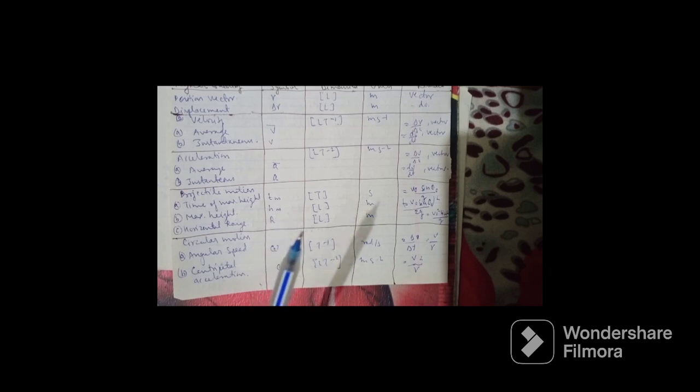Another is: read each statement below carefully and state with reasons whether it is true or false. The first statement is that the net acceleration of a particle in circular motion is always along the radius of the circle towards the center. Another is, the velocity vector of a particle at a point is always along the tangent to the path of the particle at that point. Another is that the acceleration vector of a particle in uniform circular motion averaged over one cycle is a null vector.